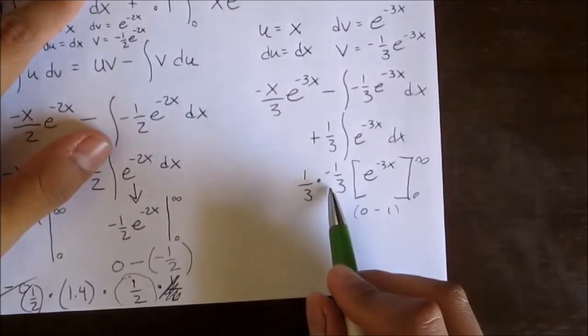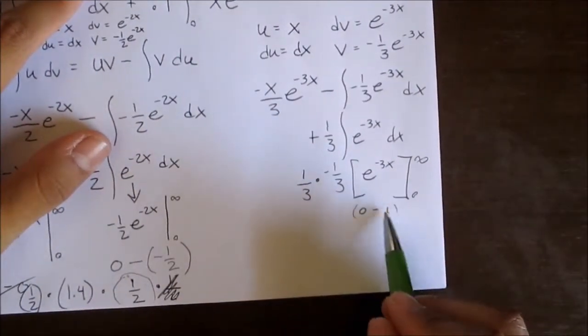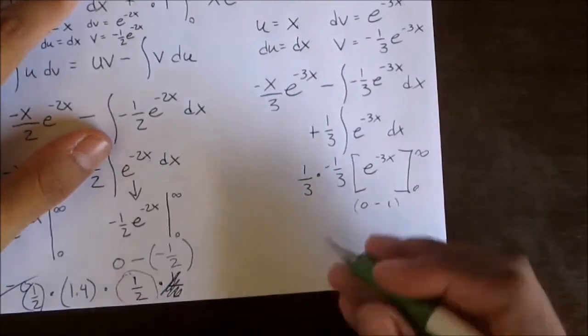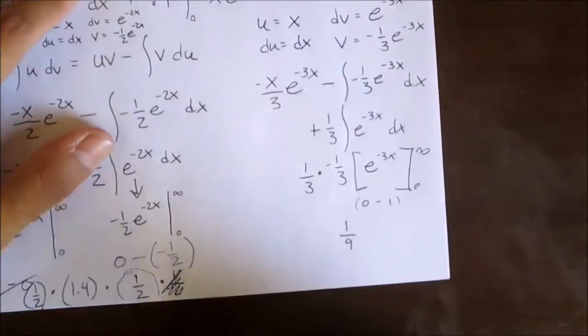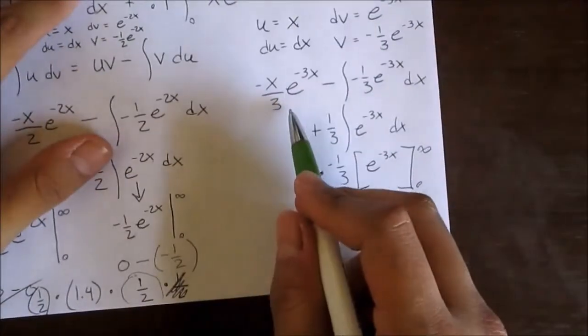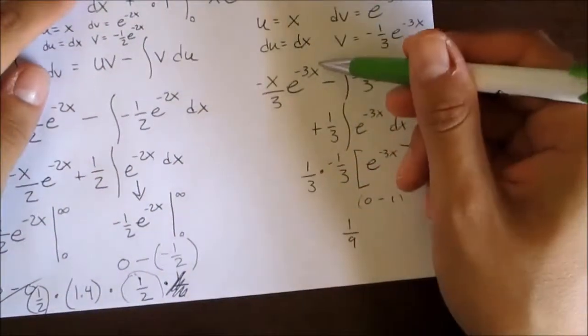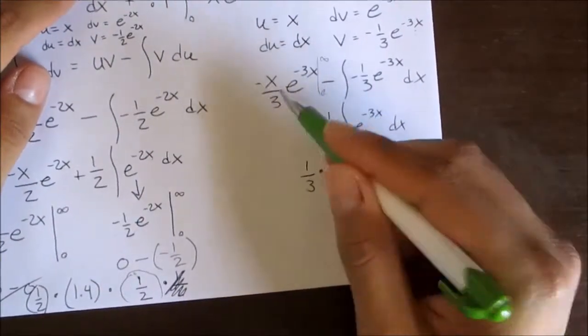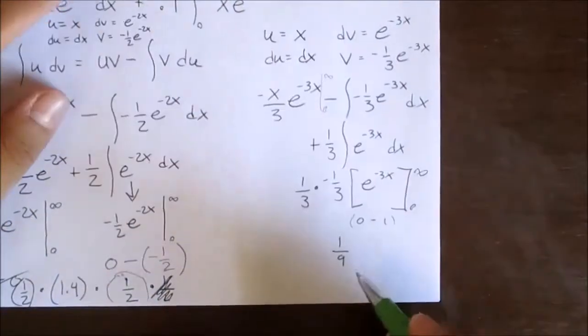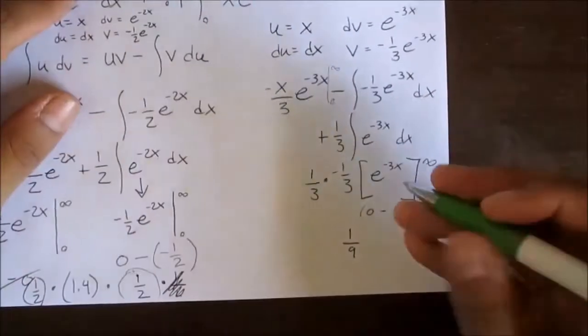And then if we distribute the negative 1/3 into that, then that's going to be positive 1/3, so altogether that's 1/9. Okay, and then this one, the same thing applies here. When we do from 0 to infinity, infinity zeroes it out, and then 0 also zeroes that out. So we have 1/9 times 0.9.